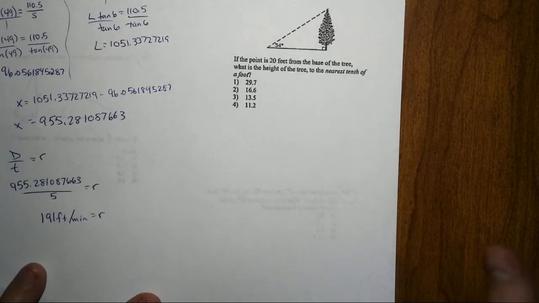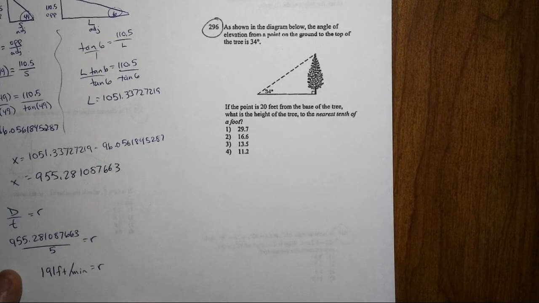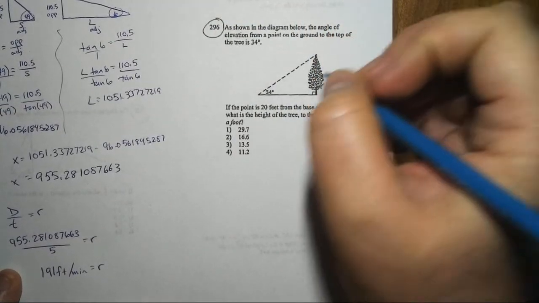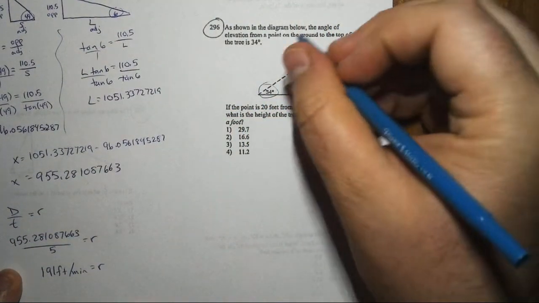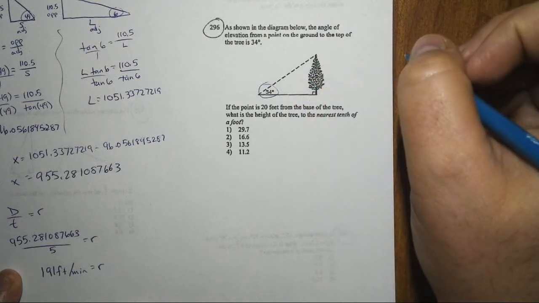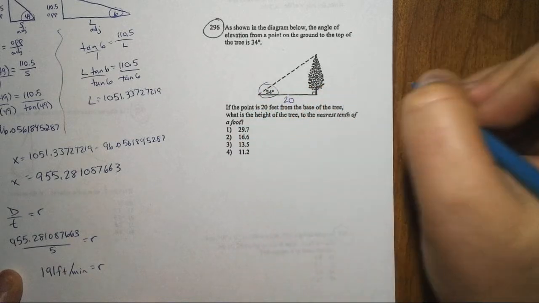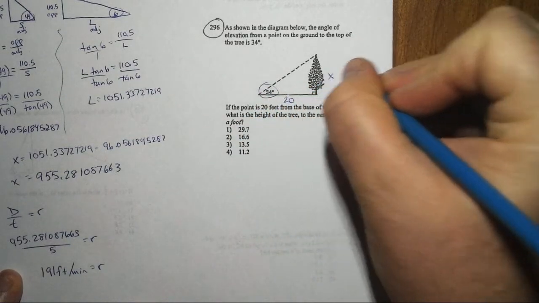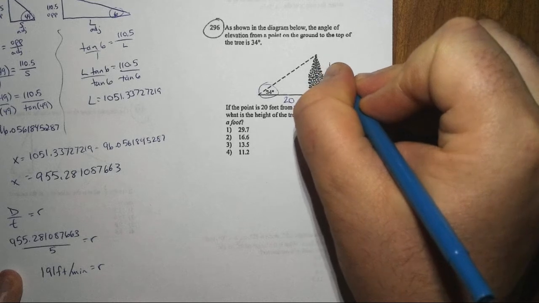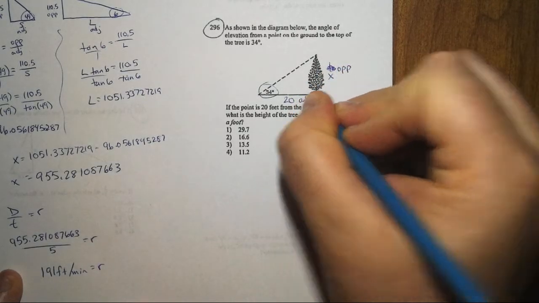296. Show the diagram below. Angle of elevation. Remember, elevation is always in the bottom corner, and depression. The angle of elevation from a point on the ground to the top of the tree is 34 degrees. The point is 20 feet from the base of the tree. What is the height of the tree to the nearest foot? So the base of the tree is down at the bottom, so this is 20. Once again, angle and two sides, that's SOH CAH TOA. Here, this is the opposite and the adjacent.